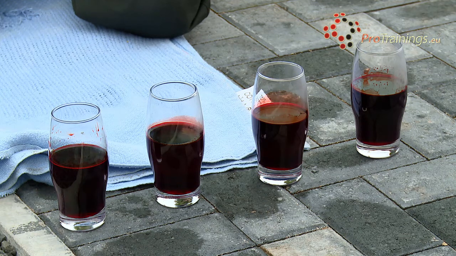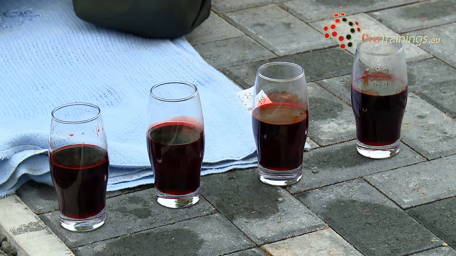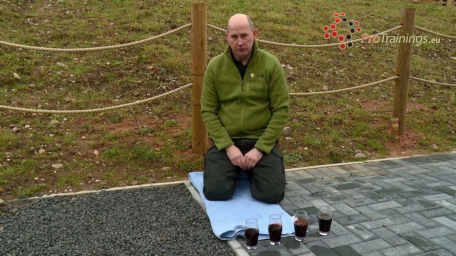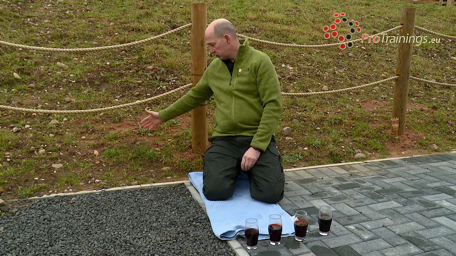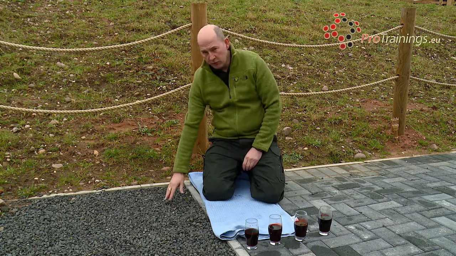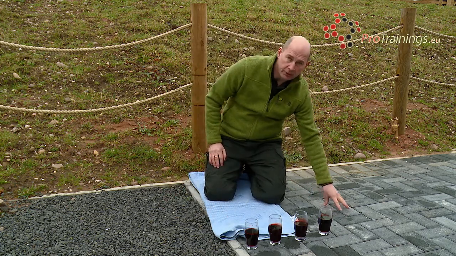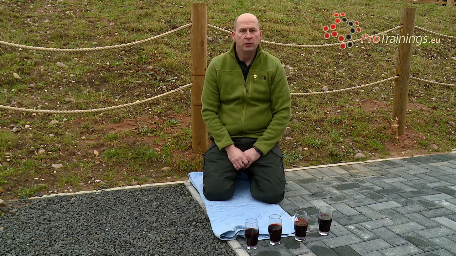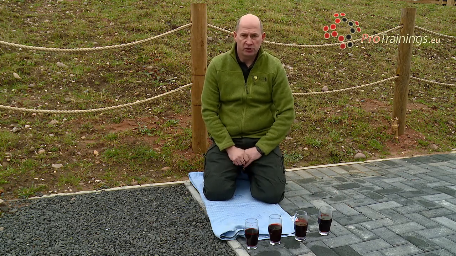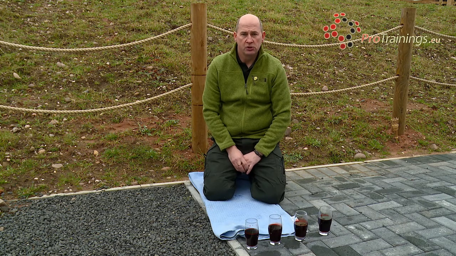In front of me there are 4 glasses with 1/4 pint of blood in each glass. Also in front of me are 4 different surfaces. We've got sand, we've got gravel, we've got blanket, and we've got brick. What we're going to do is apply the blood to each surface in the same amount so you can see the difference in spread and absorption of that blood.